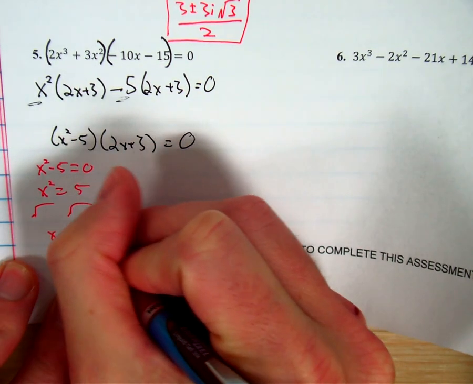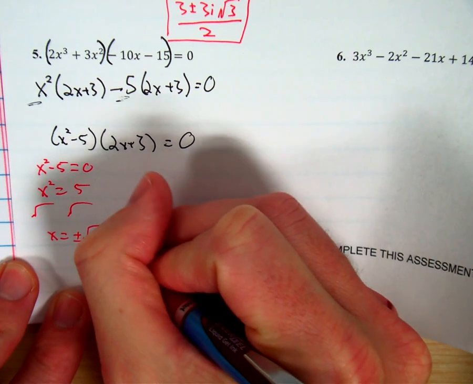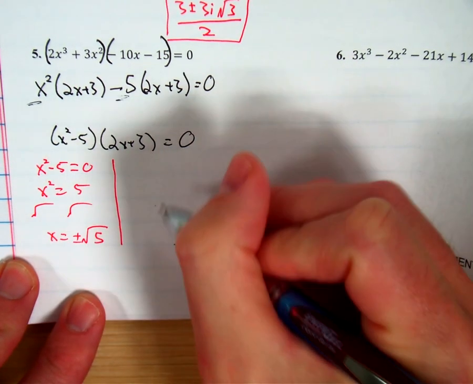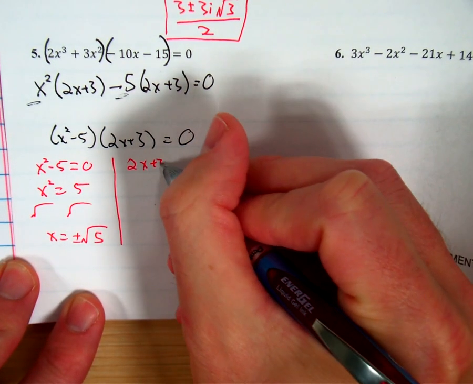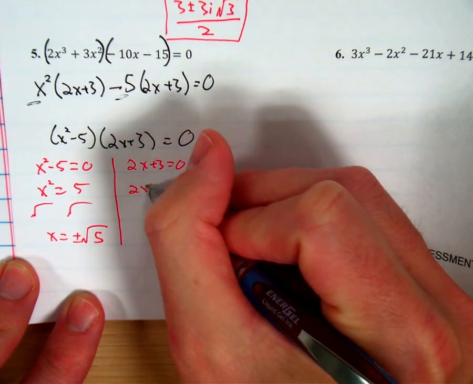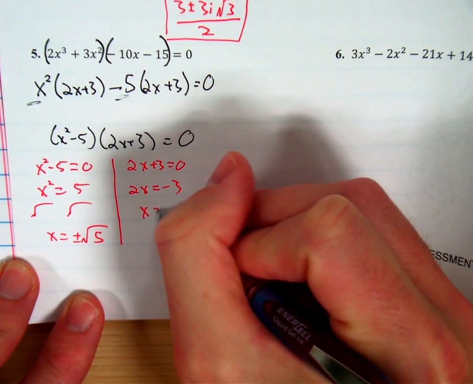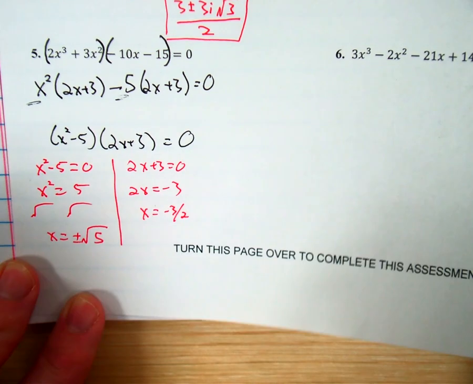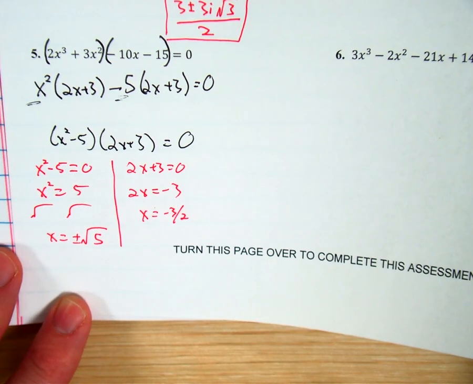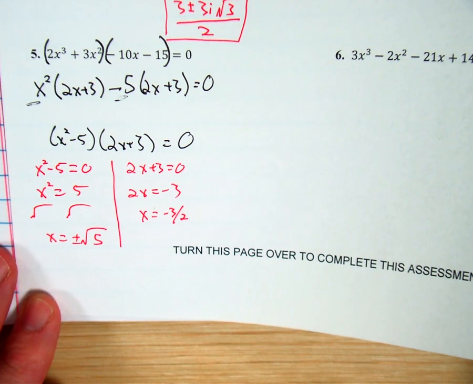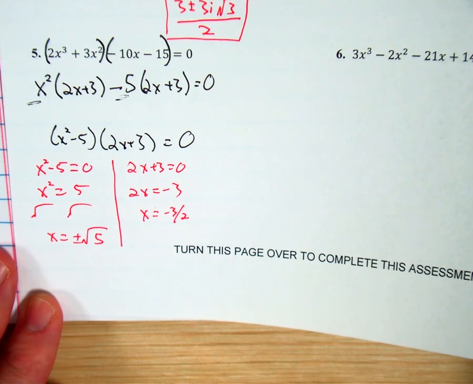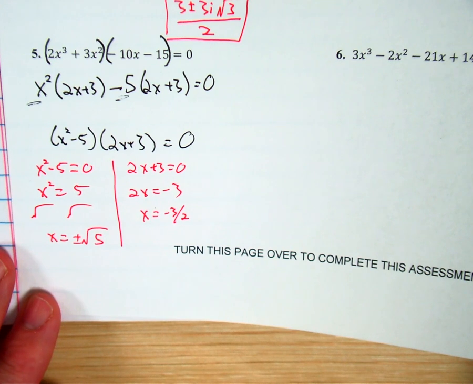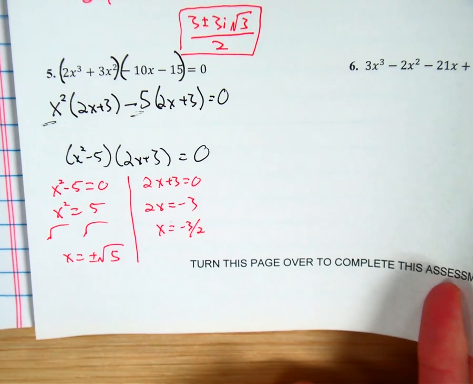And we should get plus or minus the square root of 5. And this one should be pretty nice. Negative 3/2. Okay? And going off our rubric, if we get those 3 right, we're at a level 2 already. So a solid C just from getting those 3. I think we can all get those 3.